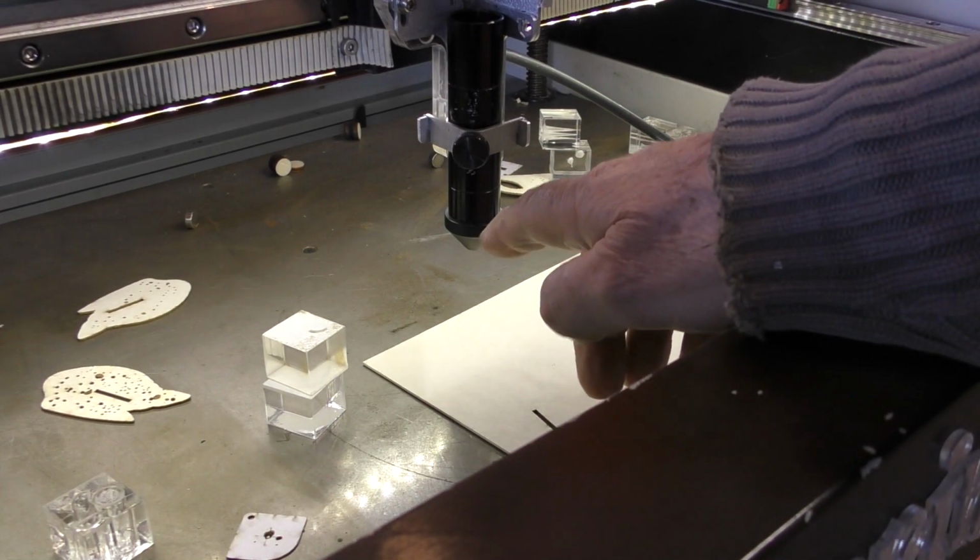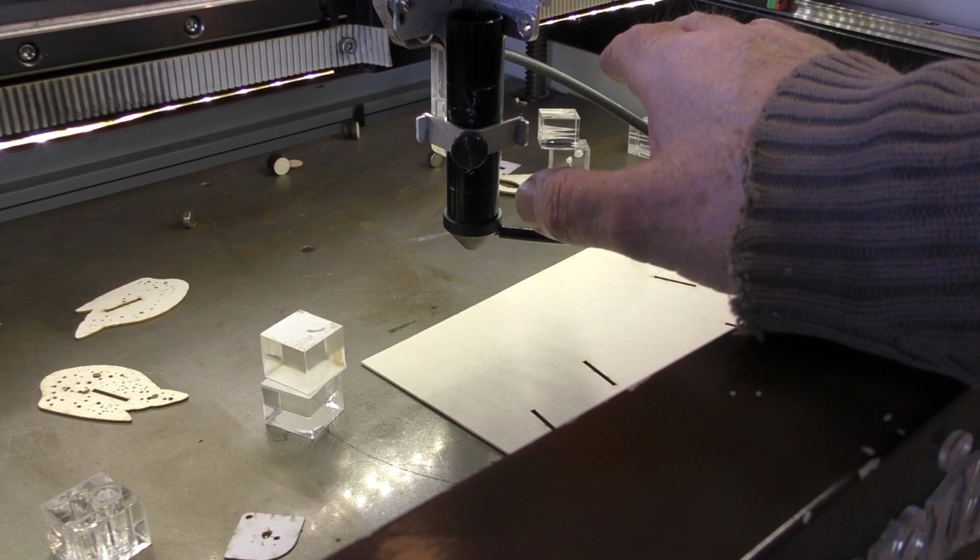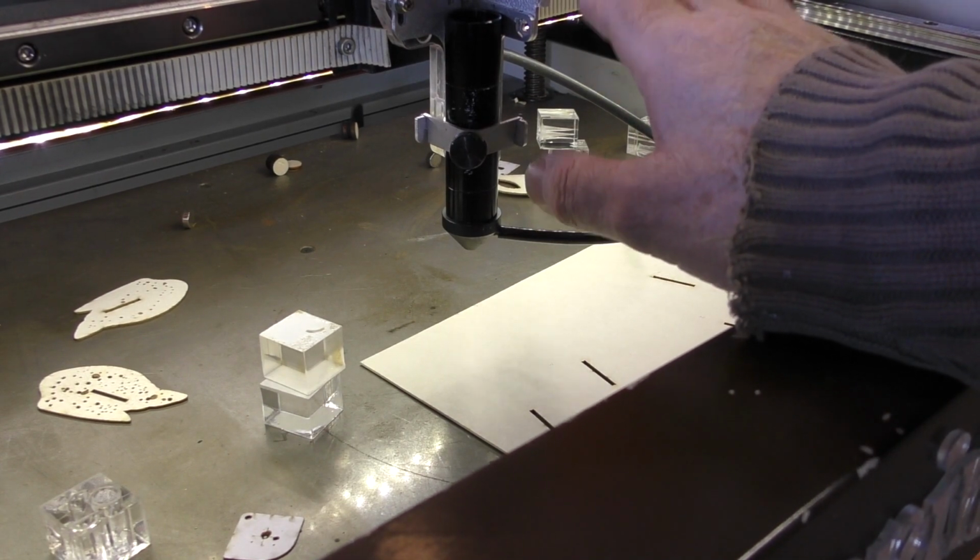I've now turned the lens over and we've got it meniscus side up. We're going to repeat the same two tests.